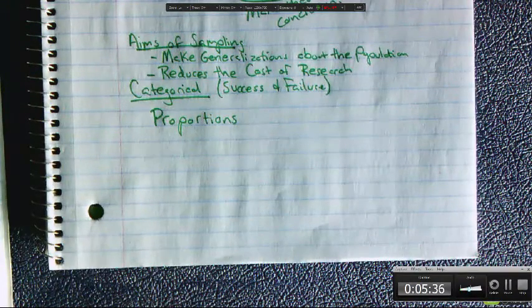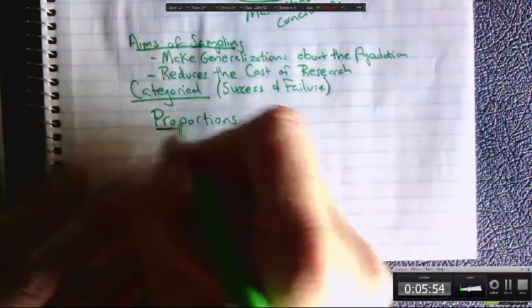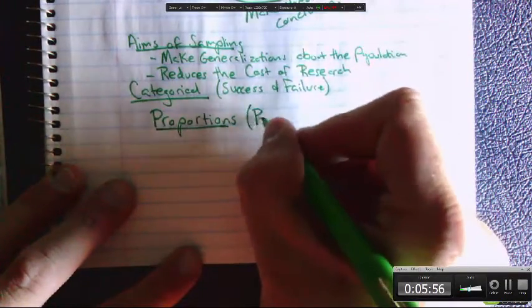Proportions, right? Part to whole. If we ask 10 people, what party do you belong to, and 3 of them are Democrat, we can say that the proportion of people that are Democrat was 3 out of 10, 3/10, right? So we can talk about proportions. Proportions can also be talked about as probabilities.